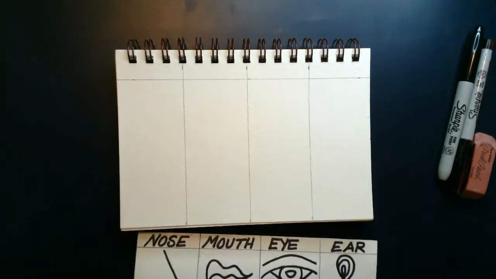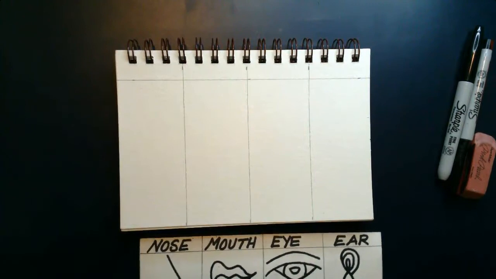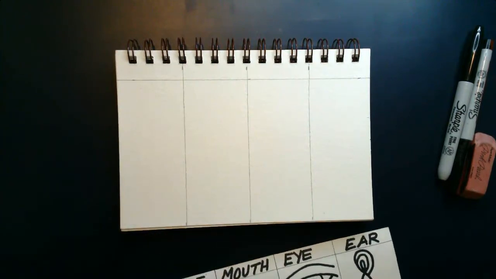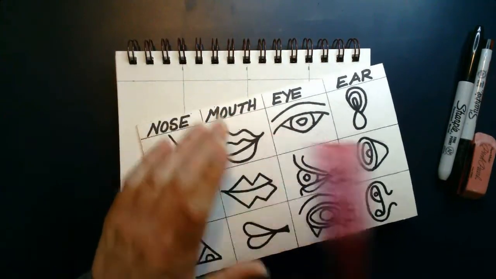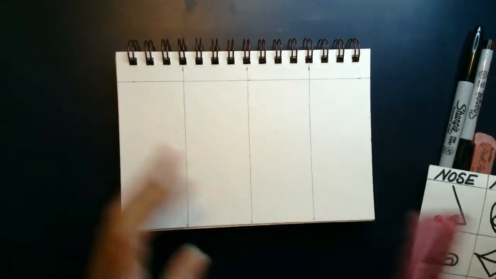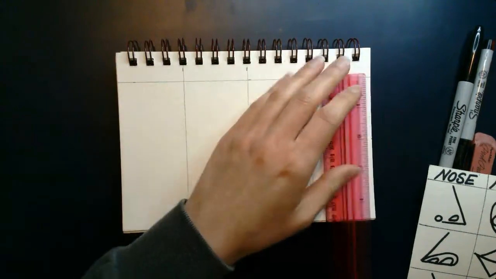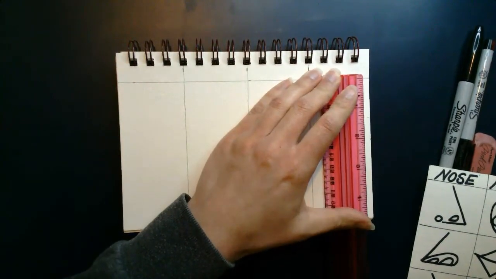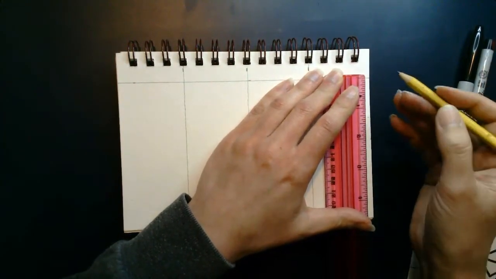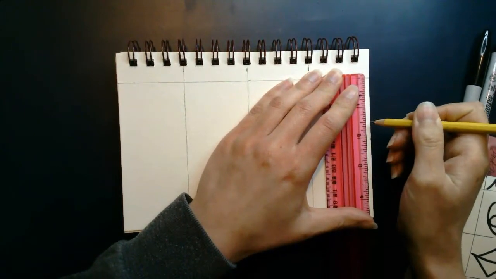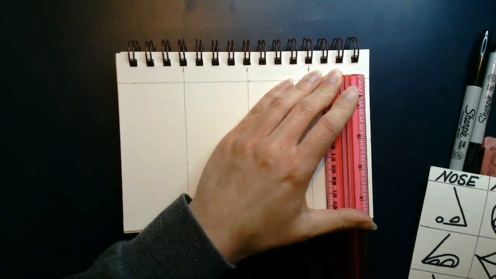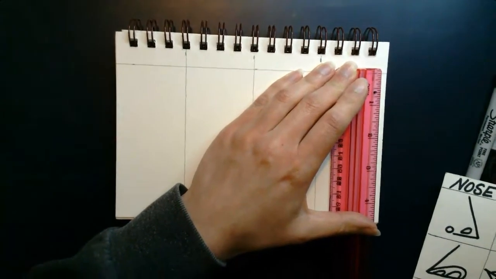listed. All right, the next step is setting up my next lines. We're going to be drawing 2 more lines. And for each of these sections, I made them 1.5 inches. Okay, so now I'm going to start on the right hand side of my journal, and I'm going to measure 1.5 inches. So I'm just going to show you what 1.5 inches looks like, if I can.